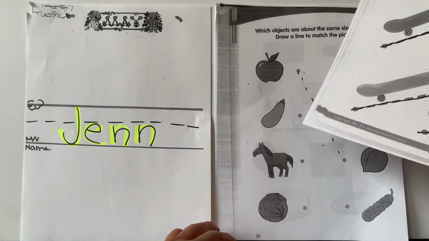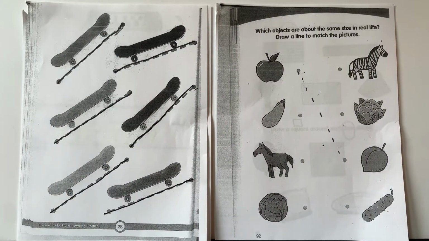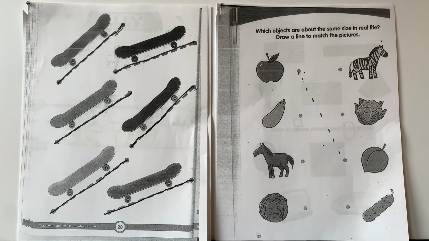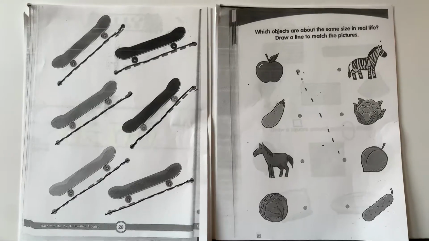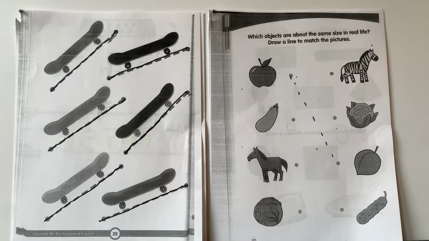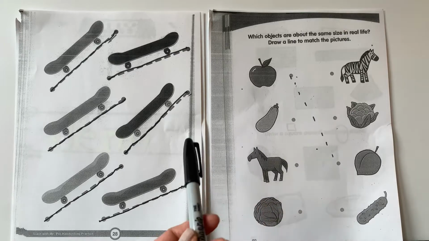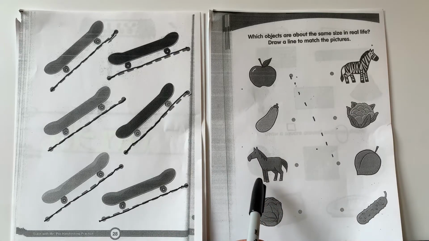The next page, we've got matching. Which objects are about the same size in real life? Well, you need to think about things if you've seen them in real life. If you haven't, that's okay. I can help explain. Now, some of you do eat apples. Some of you eat squash. Some of you have seen a horse, but maybe not a real one. Those are real live animals that are big, and a vegetable called lettuce.